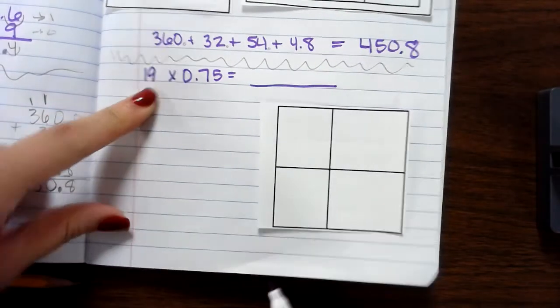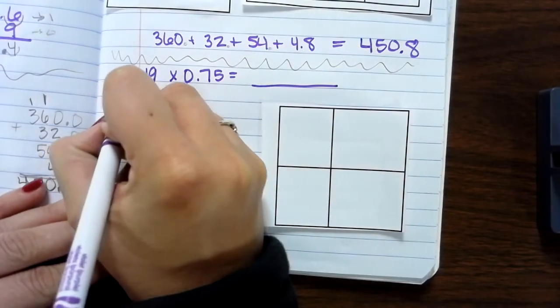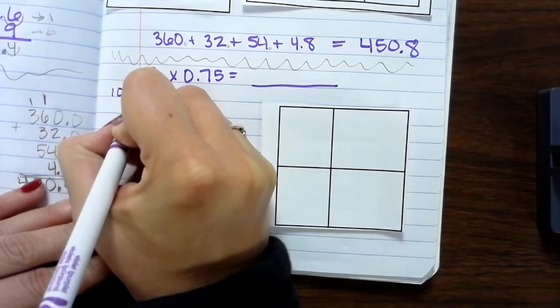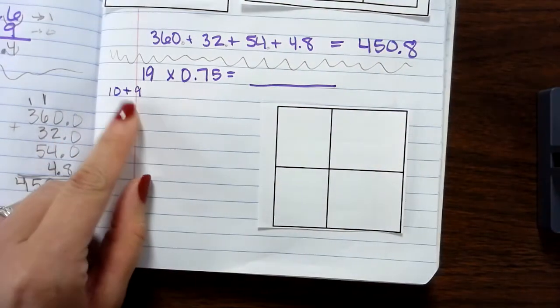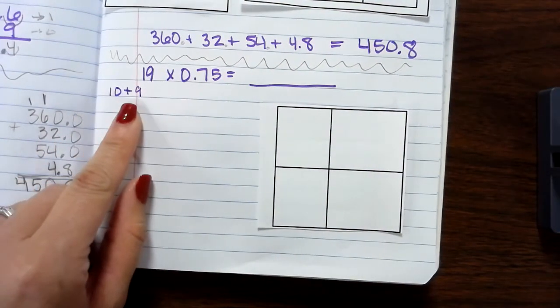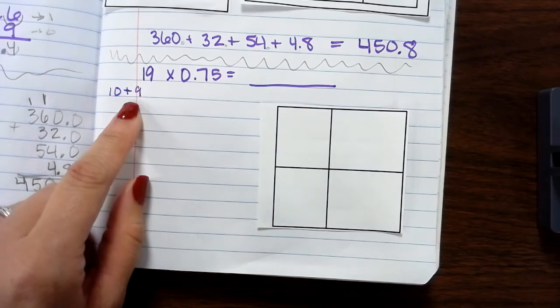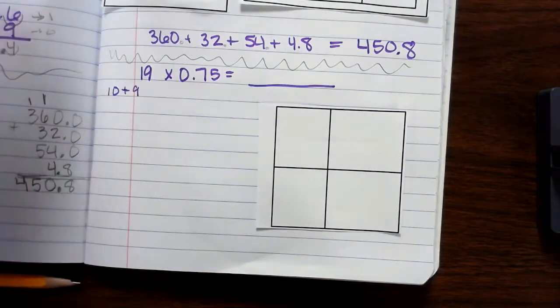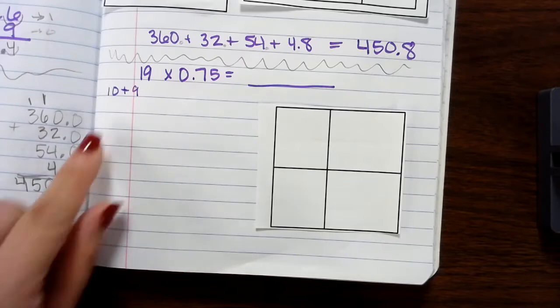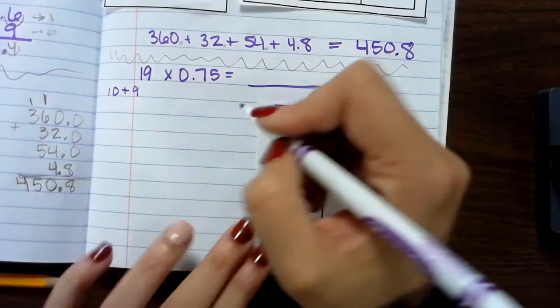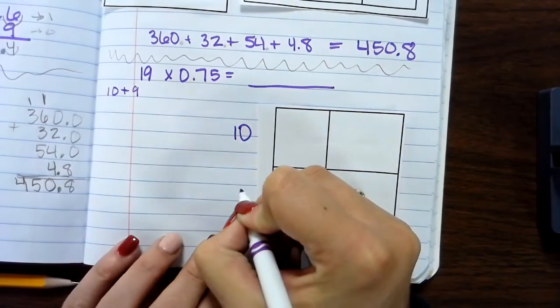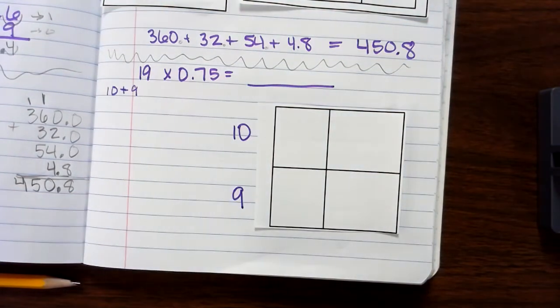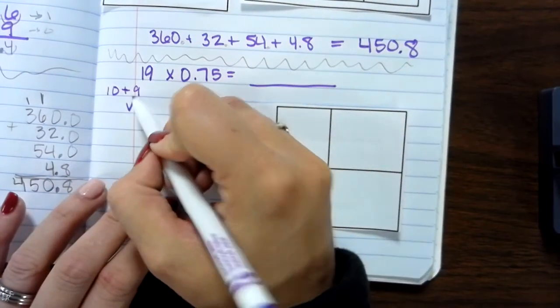19 in expanded form would be what? 10 plus 9, right? Expanded form. Notation would be with the multiplication. We're not doing notation. We're doing expanded form. So I have right here on this side 10 and 9. Okay, so this checks off this one.